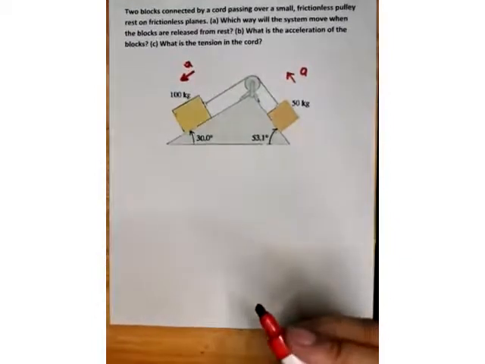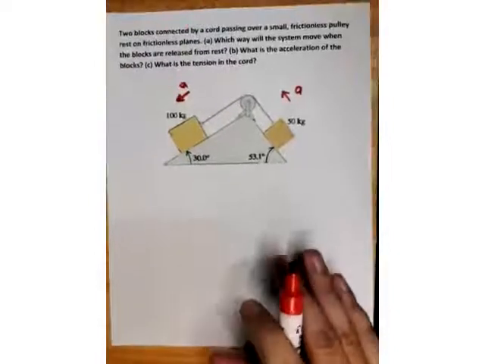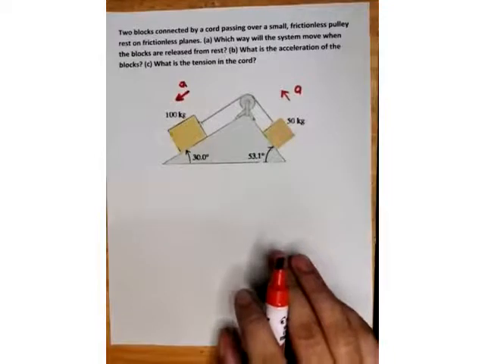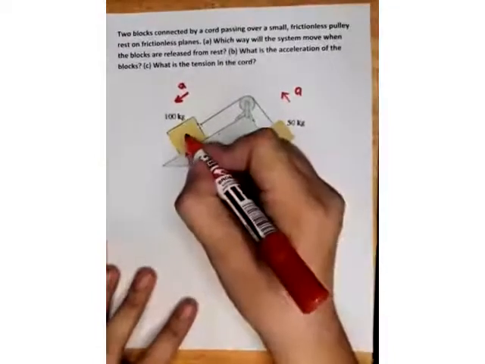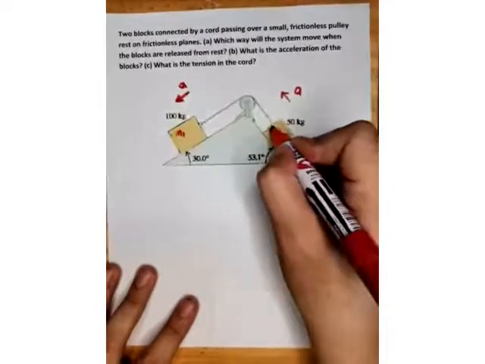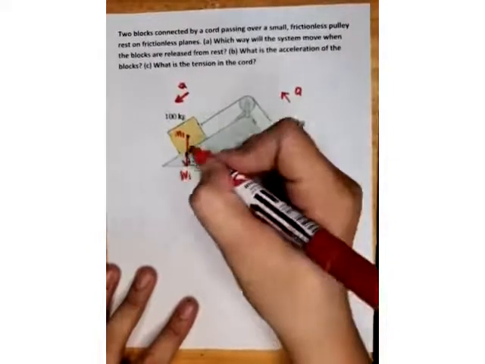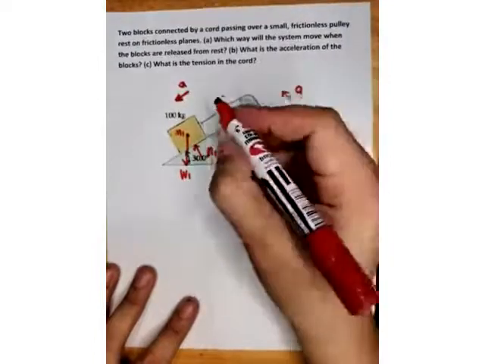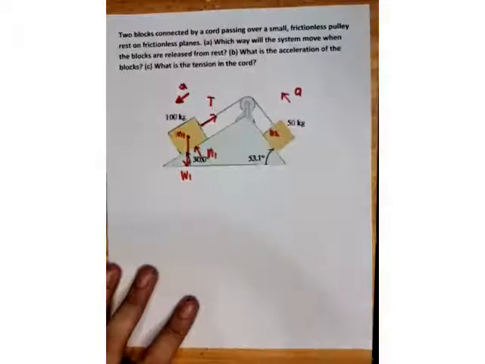Same lang din ang gagawin natin. So, ang gagawin natin ay mag-identify din ng forces acting on each object, and then we'll draw the FBD, and then we'll solve. So let's start with this. Let's call this mass 1. Ito yung mass 1. Ito yung mass 2. Ayan. So what are the forces acting on it? So we have weight 1. We have the normal 1. And then, since meron tayong tali dito, we have the tension.